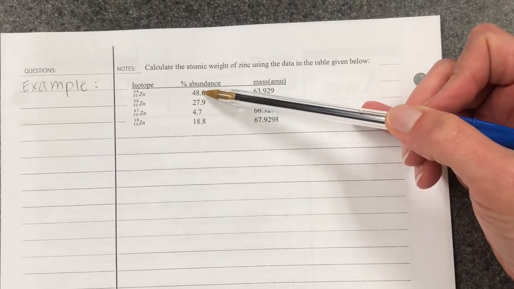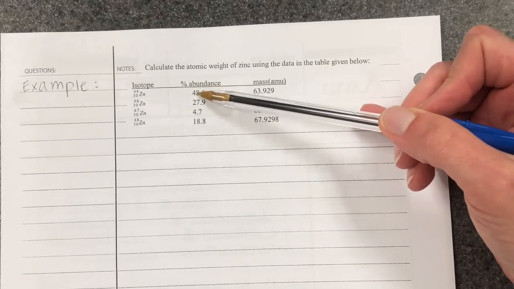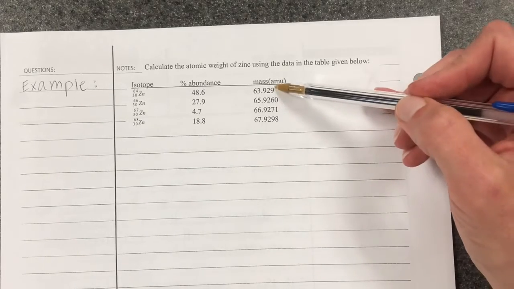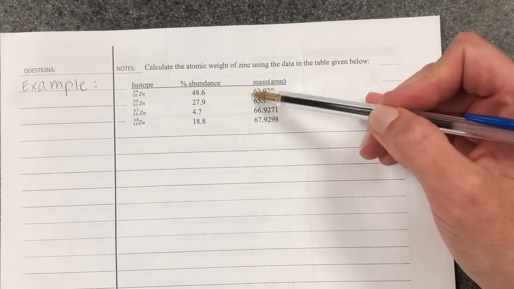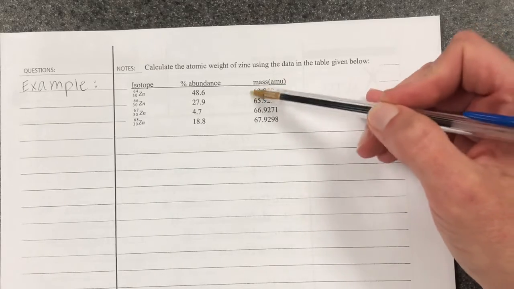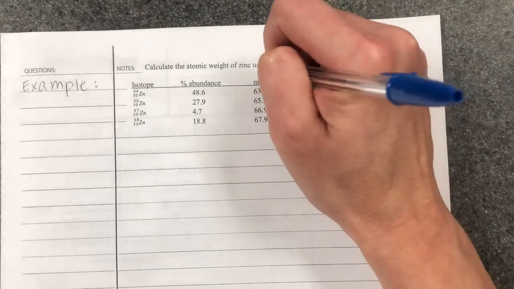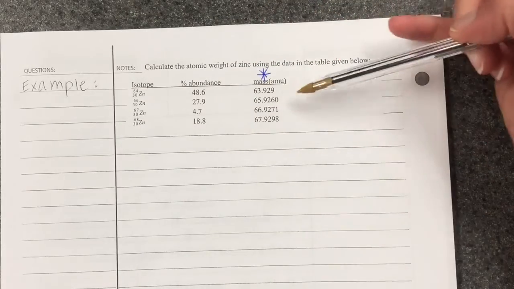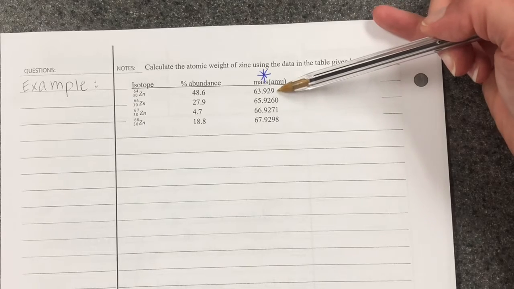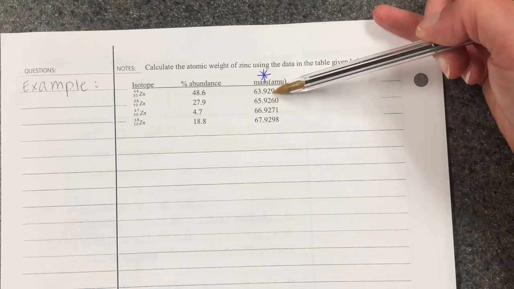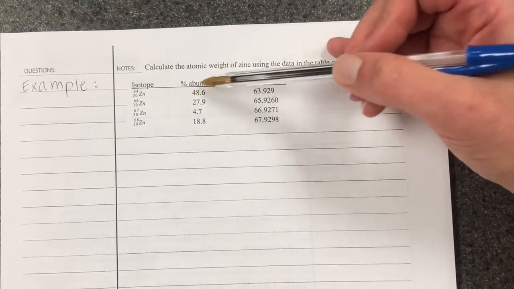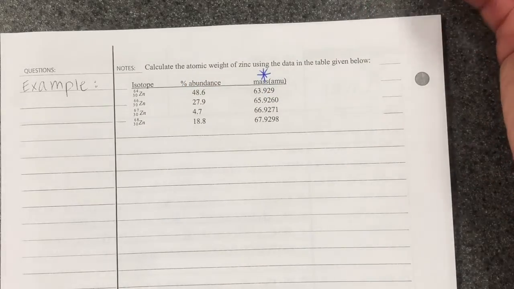Zinc with a mass of 64 has an abundance of 48.6%. So that means that 48.6% of all zinc atoms have a mass of 64. And their actual mass is very close to 64, but it's not quite 64. We're going to be using the exact masses of the elements here in order to do this calculation. And so it's very close to the whole number 64, but not quite. That's going to make up half of our average because that percentage is about half of the sample.